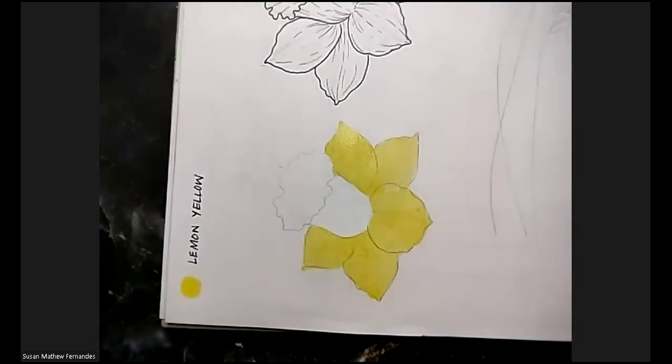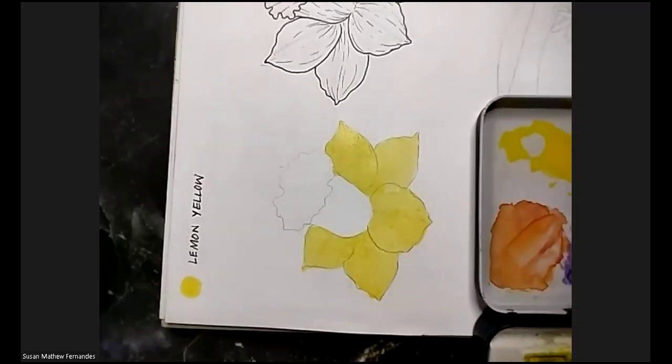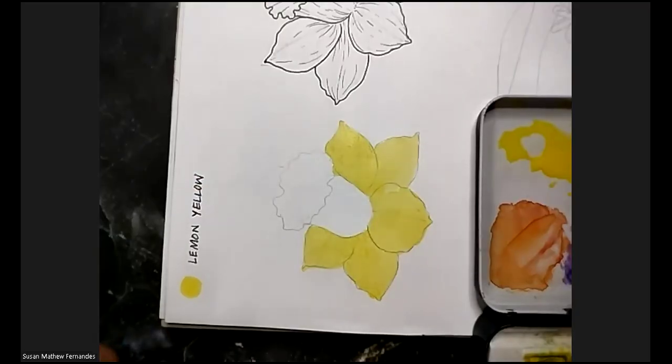Lemon yellow. Okay, this needs to dry before I can do much. I'm just going to observe the picture one more time. Give me one moment. This phone of mine has not started. I'll have to send the pictures on.